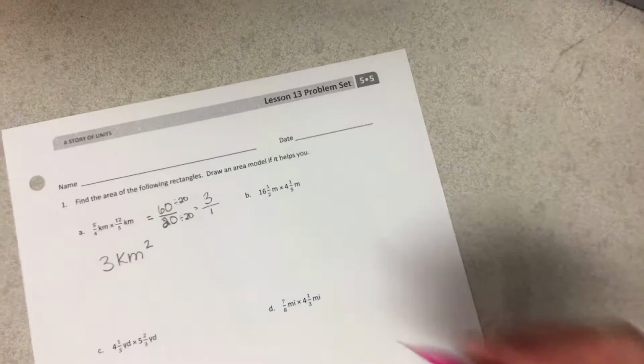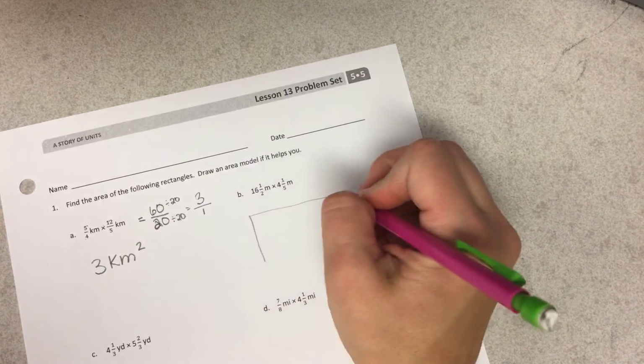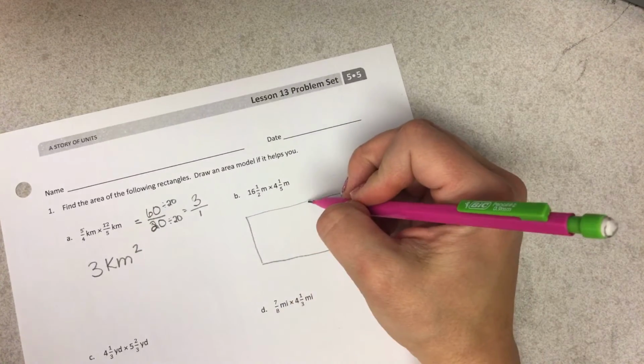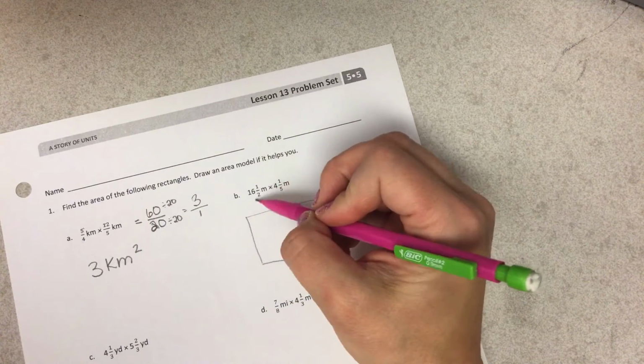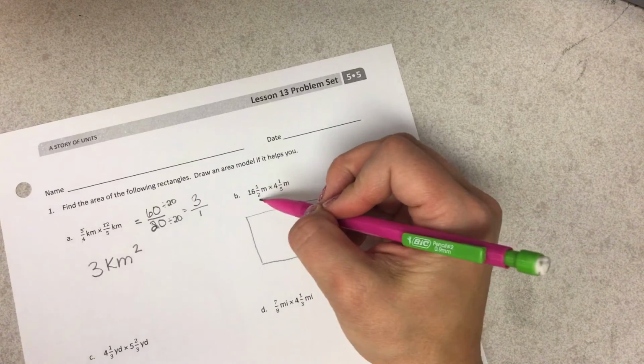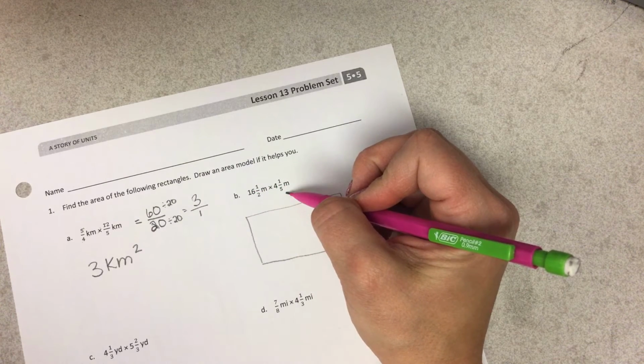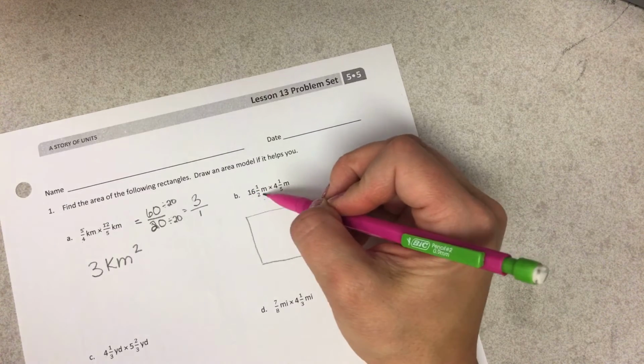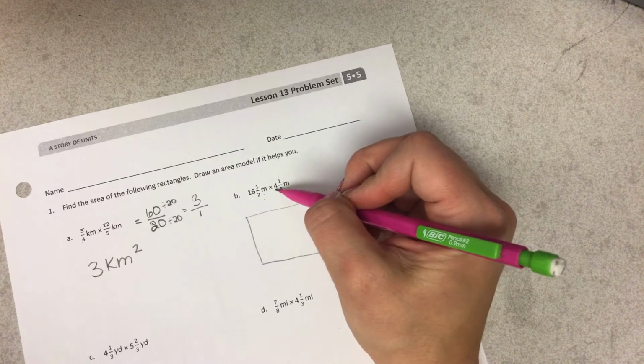Okay. For this next one, I am going to draw the model just because it's going to make it easier when I'm multiplying those fractions. Because I think sometimes what you guys possibly see is, well, I can just multiply the whole number and then I can multiply the fractions. And that's not what you can do. You have to remember that that 16 and a half goes with that half. That 4 1/5 goes with that 4.